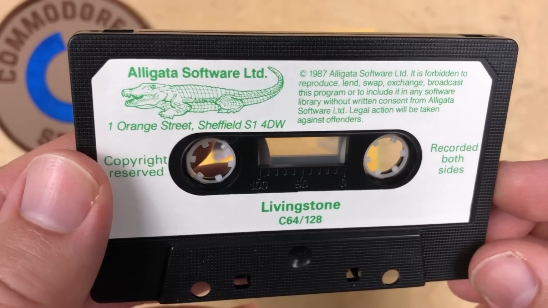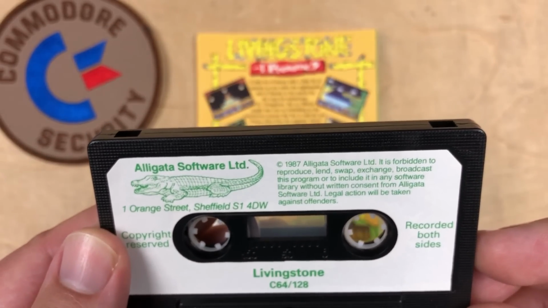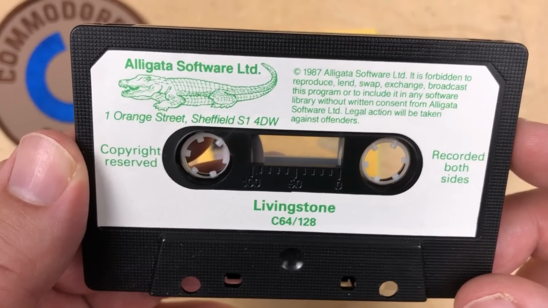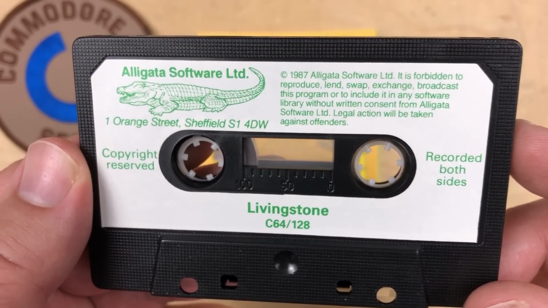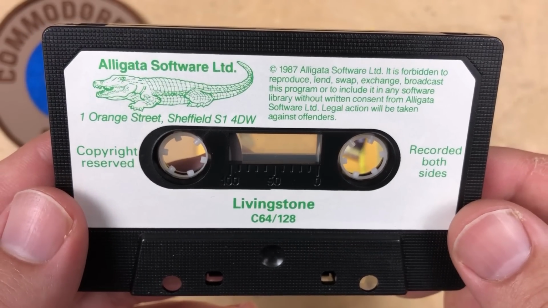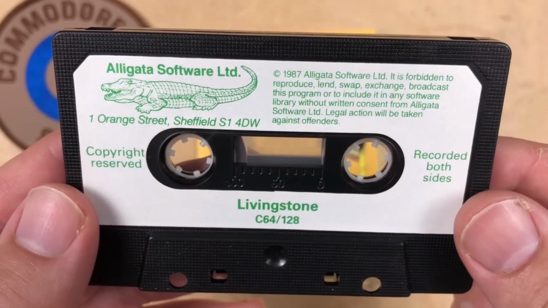So there's the cassette. It was published by Alligator Software in England. Not a particularly well-known game, but for those who did play it, it's kind of like a little-known classic, and it was very memorable for me. It's going to take a while to load from cassette, so we'll get that going, and then we'll look at the instruction book a bit more.